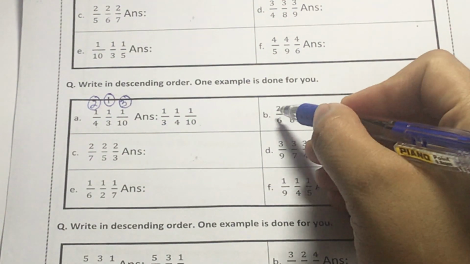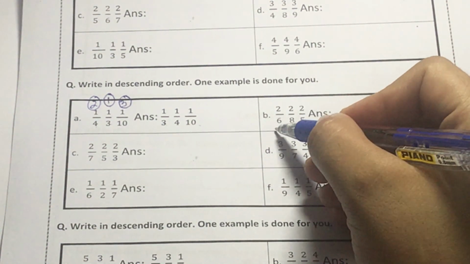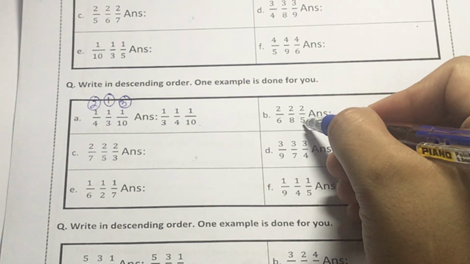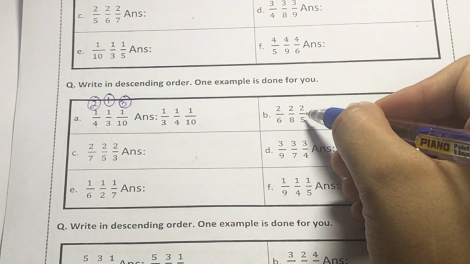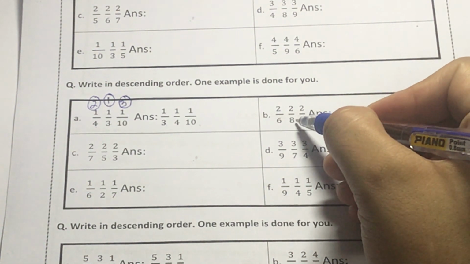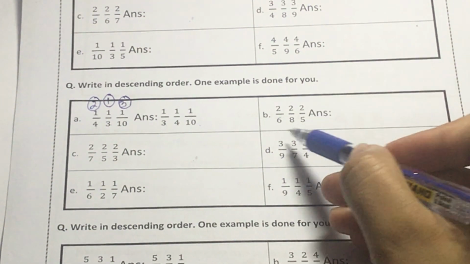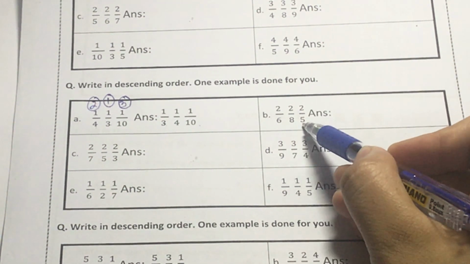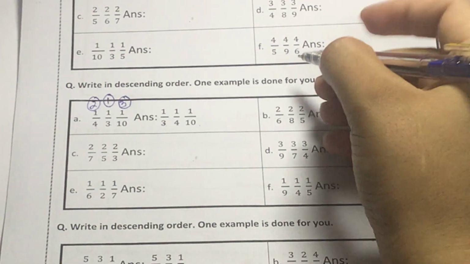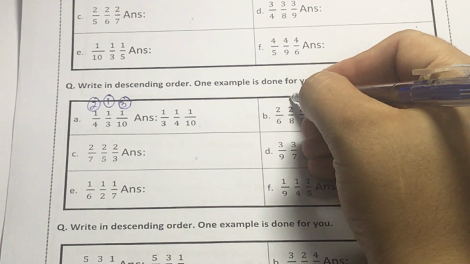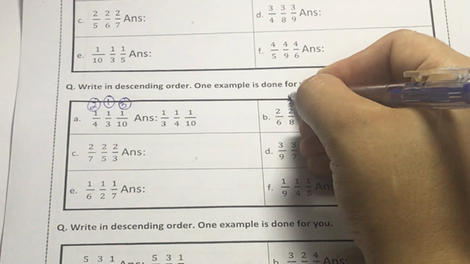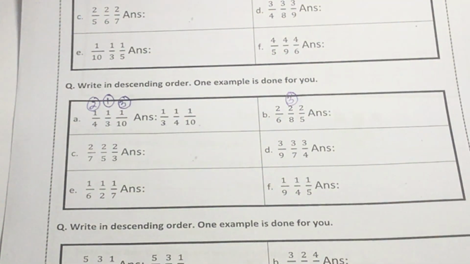Here you can see again we have same numerator, so we will compare the denominators, right? The fraction with the greatest denominator will be the smallest one. Which one is the greatest denominator here? 6, 8 or 5? Yes, 8 is the greatest denominator. We have to write the smallest fraction at the end. So this will be your number third fraction, right?